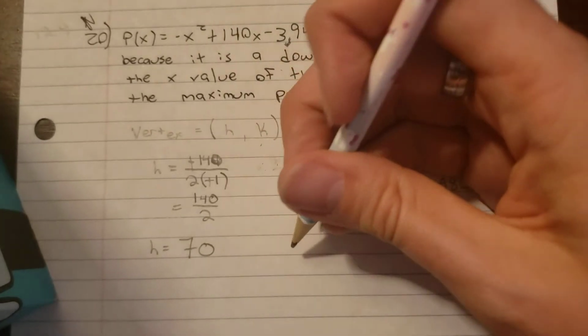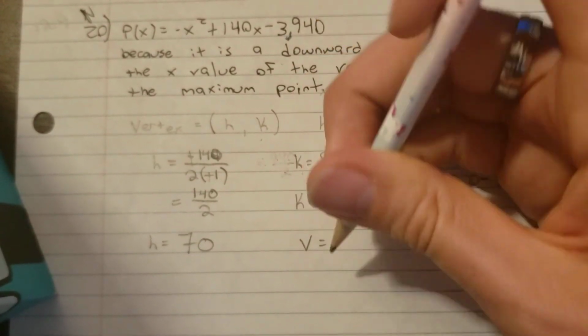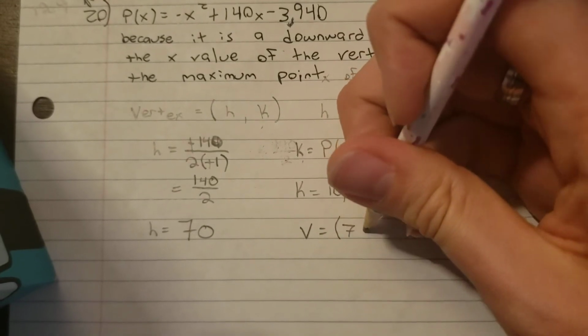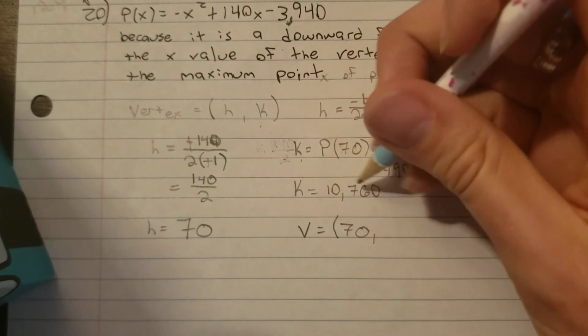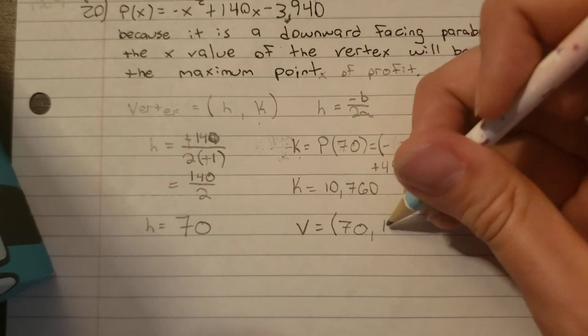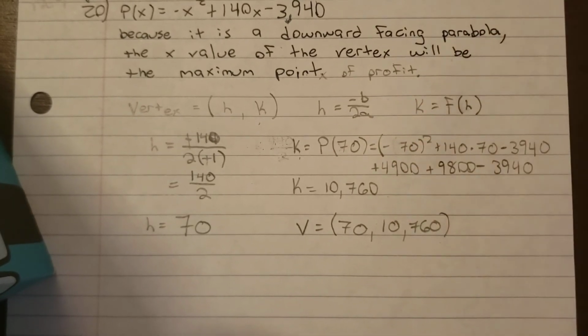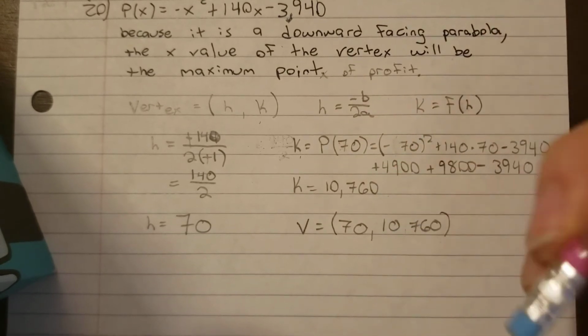So our vertex, our x value is 70, and our y value, or k, is 10,760. I'm going to make this comma a little bit smaller.